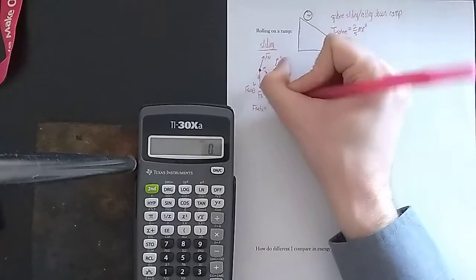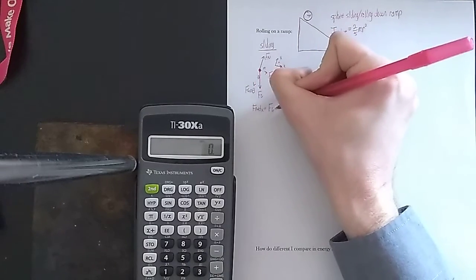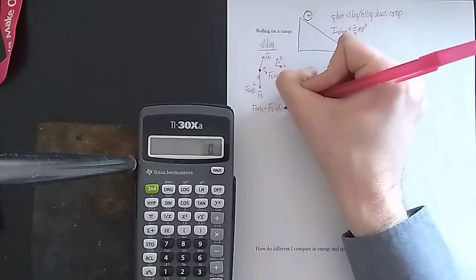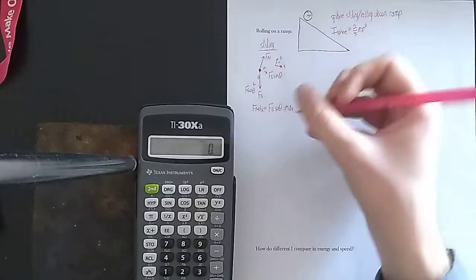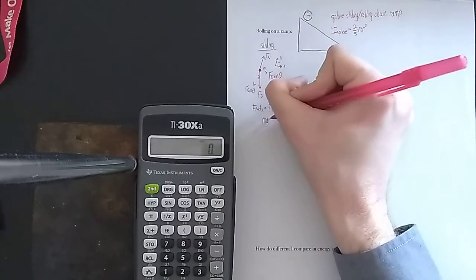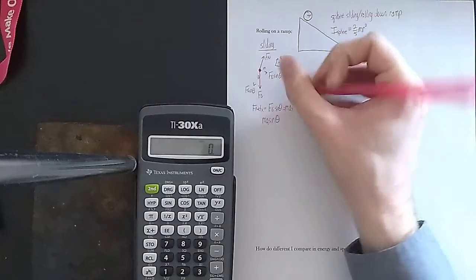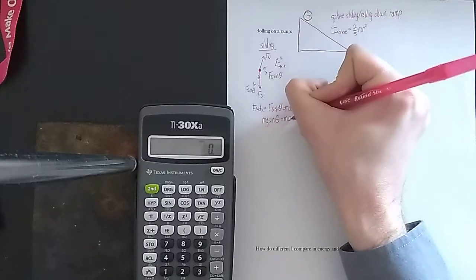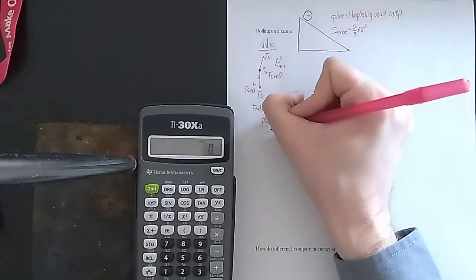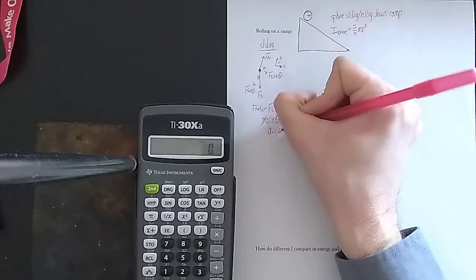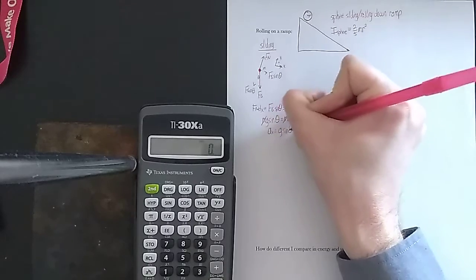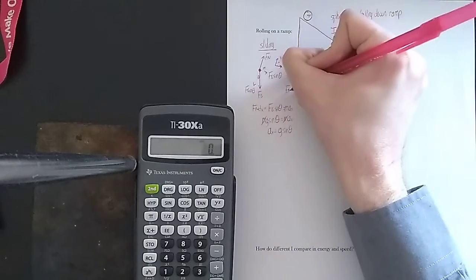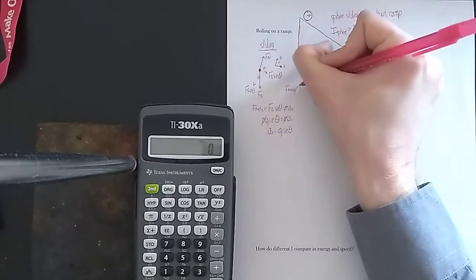F net x equals Fg sine theta equals max. This turns into mg sine theta equals max. I cancel the m's. I'm left with ax equals g sine theta, without even doing the net force in the y direction, but I'll provide that anyways.